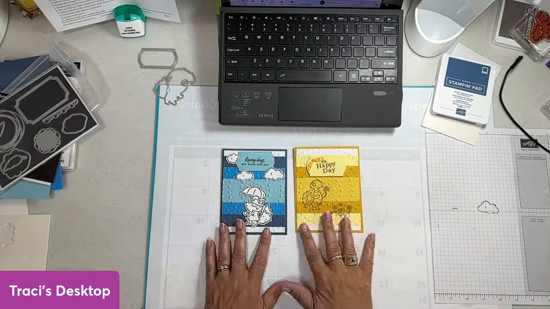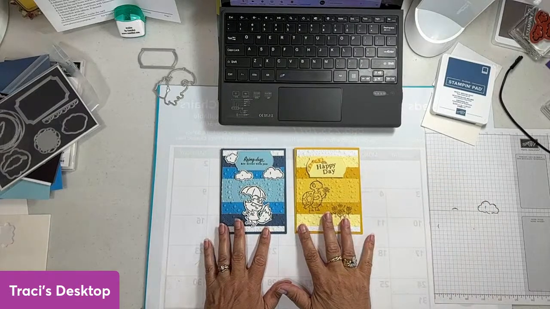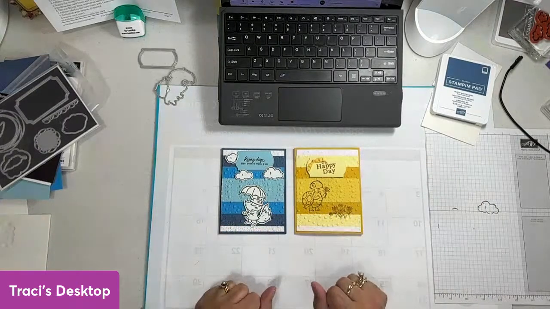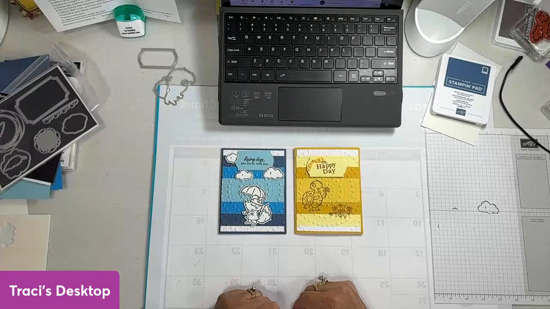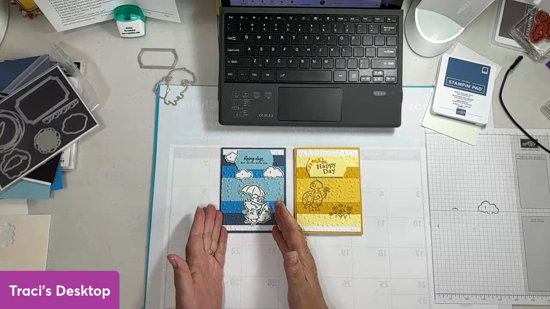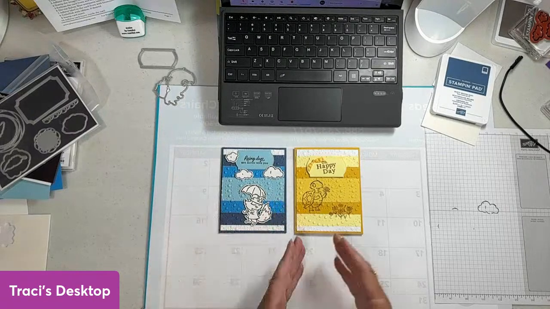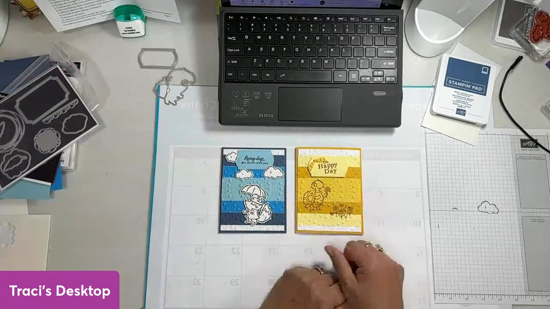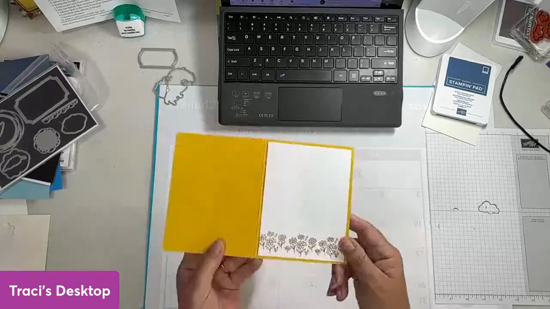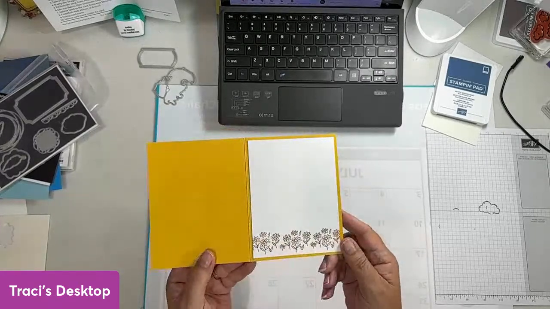So, you can see how you like to use those colors when they're next to each other on the color wheel. But when I said about setting the mood, does this one feel like a rainy day? And does this one feel like a sunny day? Oh, happy day. And then on this one, I just did the flowers along the bottom.